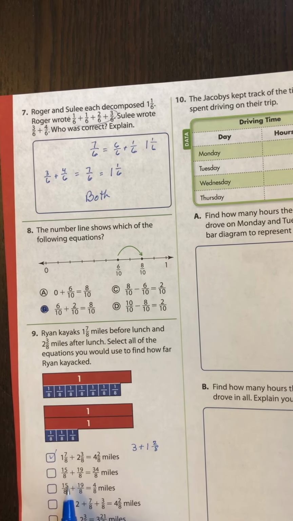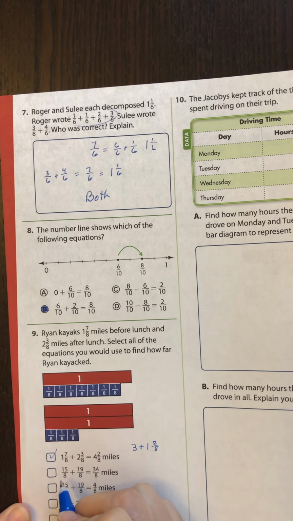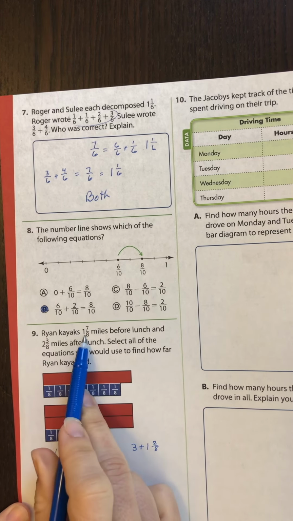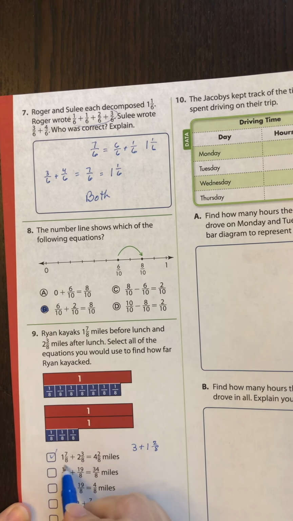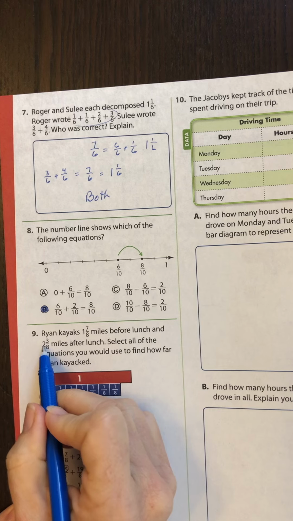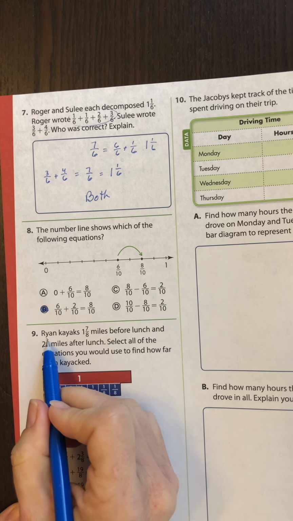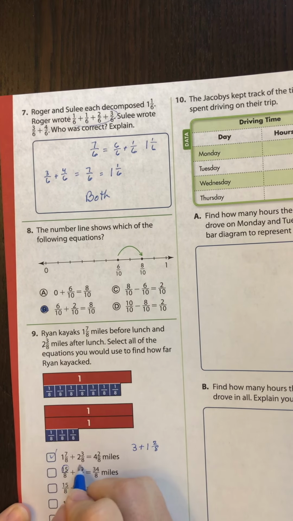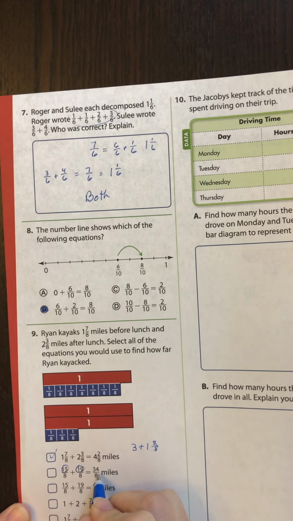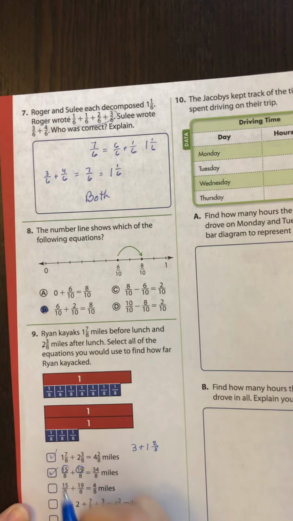Let's see, 15/8, 16, 19/8. That one is correct. If we counted 8/8 plus 7/8, we'd get 15/8. 2 and 3/8. So 2 whole would be 8/8 plus 8/8, which is 16, plus 3 is 17, 18, 19, 19/8. We add those together and we would get 34/8.